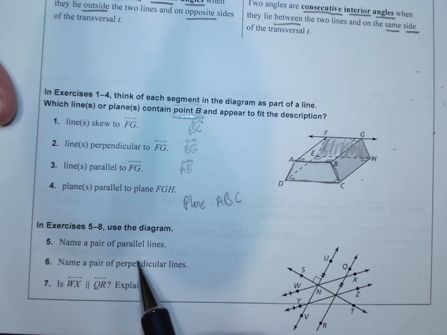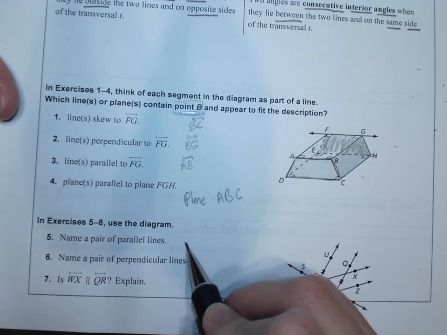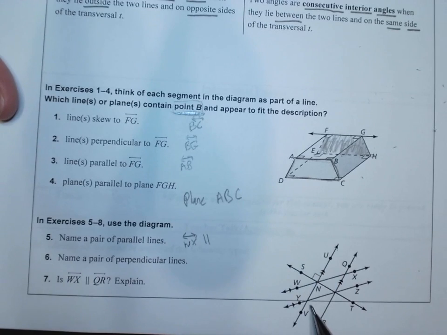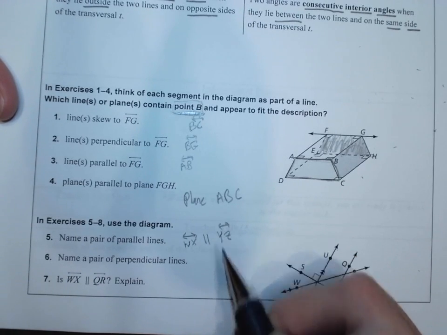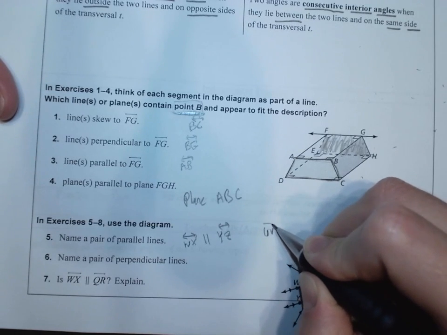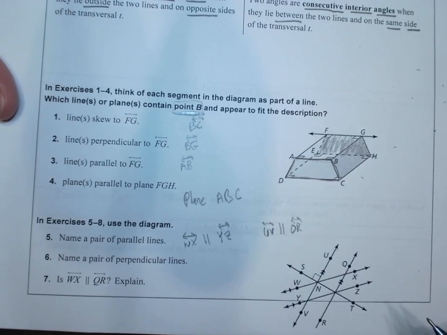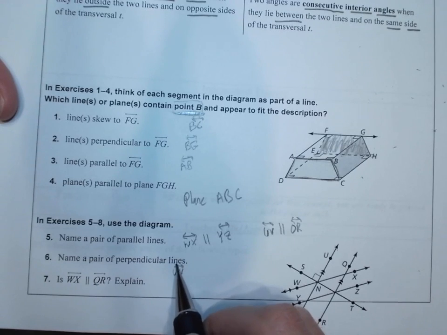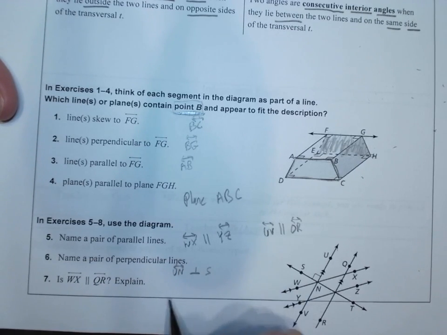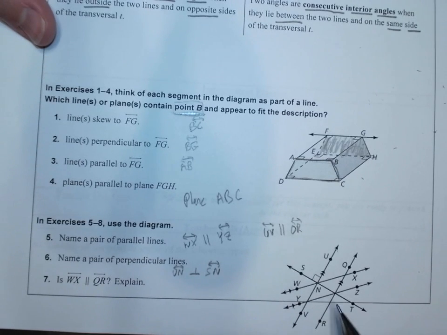Alright, number 5 asks us to name a pair of parallel lines. So we're looking at a new diagram. We use these arrows to help us see parallel lines. So this is saying that line WX is parallel to line YZ. So that's an answer. We also could have said line UV is parallel to line QR. Those are both answers in this example. Number 6 asks us to name a pair of perpendicular lines. Well, here's a right angle given to us. So we know that line UN is perpendicular to line SN, or we could say ST. Remember, lines we can name with any 2 points. So ST would also be an appropriate name, or NT, either of those would work.